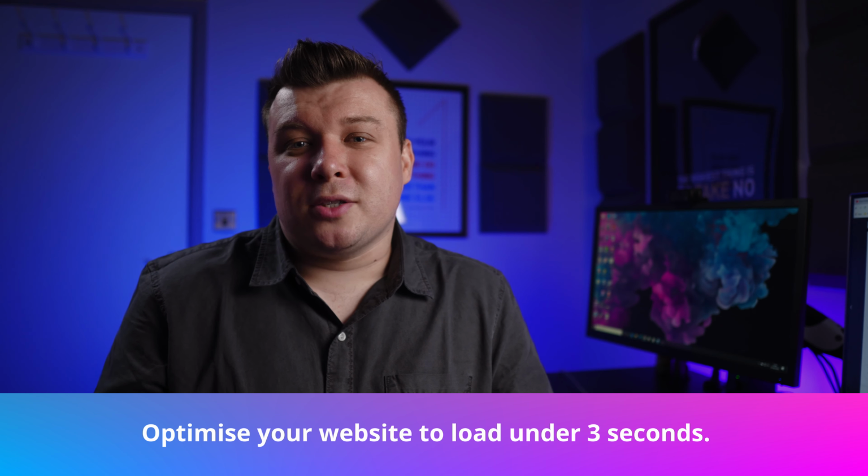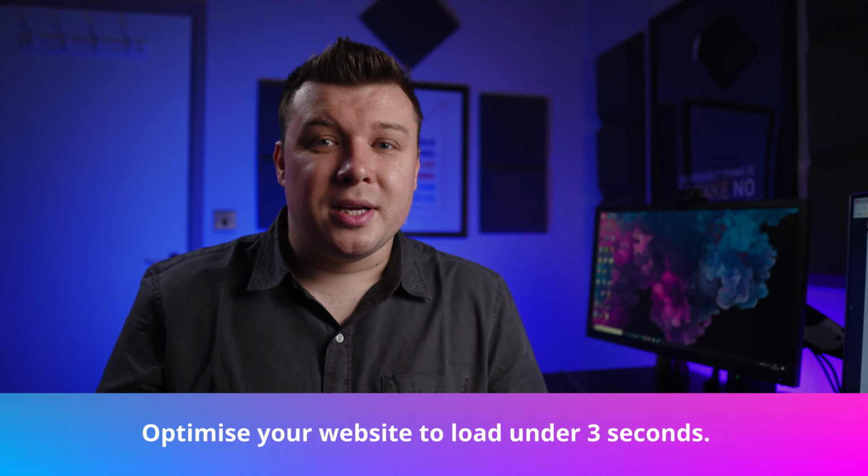Now, there are two different types of SEO. The first one is on-page SEO. So basically, this is what you do on your website. Website performance plays a big role in that. Google doesn't really want to show a website to someone if it takes 5-10 seconds to load. So the faster your website performance is, the better.